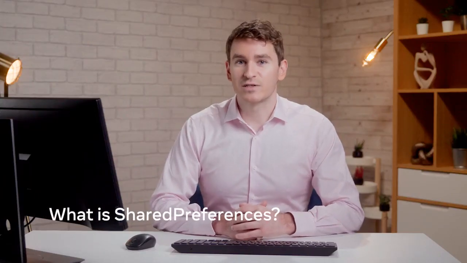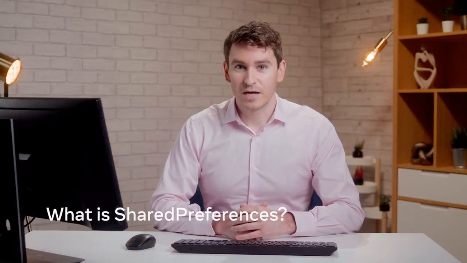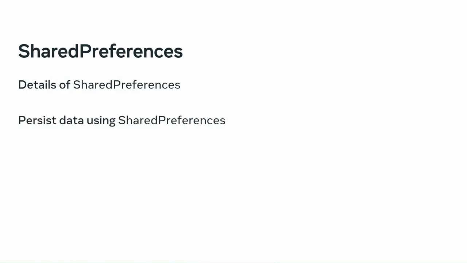Previously, you learned how to store data in databases. Databases are great if you want to query and manipulate the data. However, they add complexity to your project. What if you only wanted to persist the data as it is presently for later reading? Android offers a simpler solution for this type of storage. It is called shared preferences. In this video, you will learn what shared preferences is and how it can help you persist data.